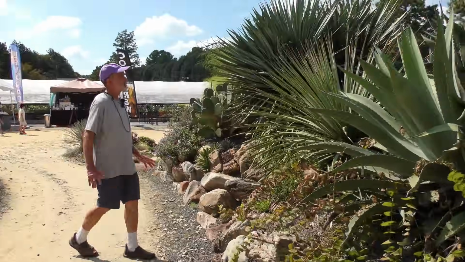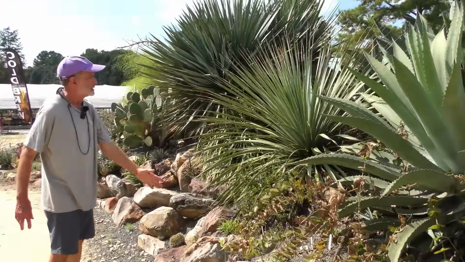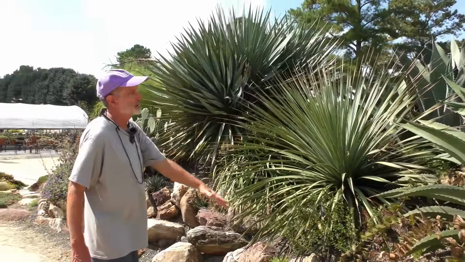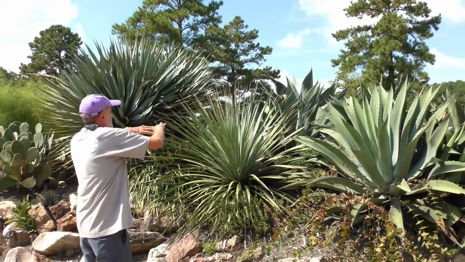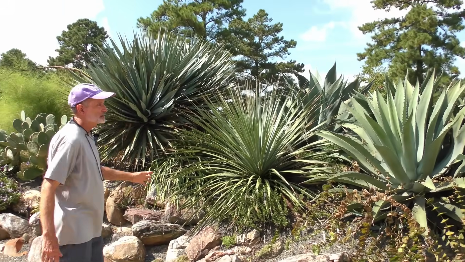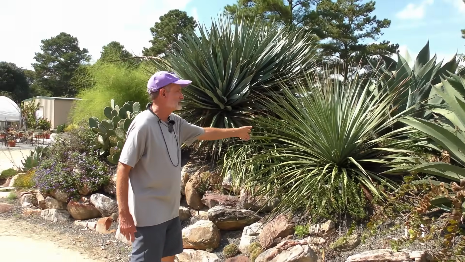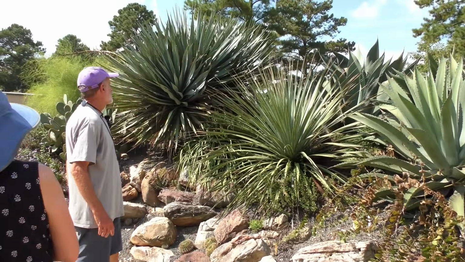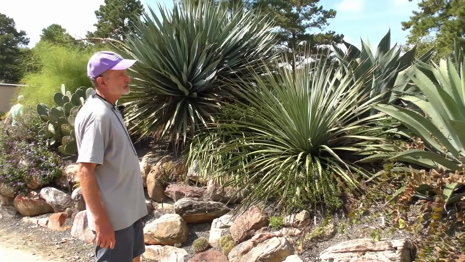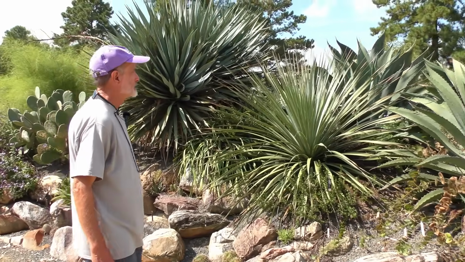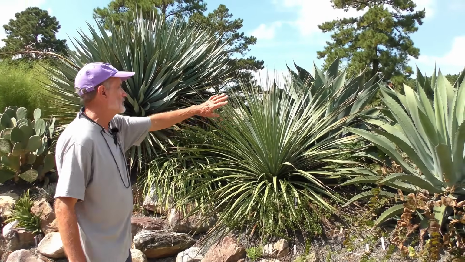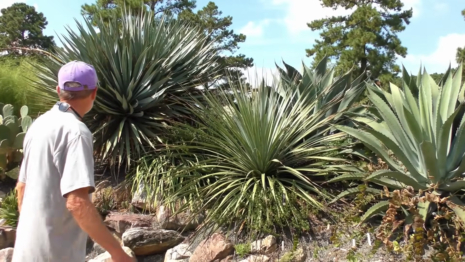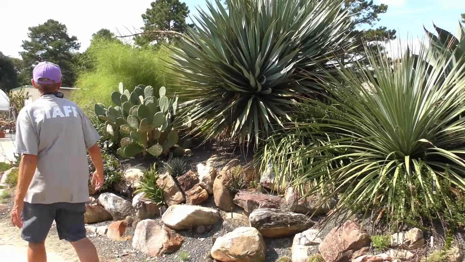You know, the Dasylirion is pretty much the same shape as the yucca and the agave, but it's a finer texture, so it's more interesting to have this than just another agave. And though the color range is really limited, you might say we're echoing, I mean repeating colors, but there's sort of variations on a theme.